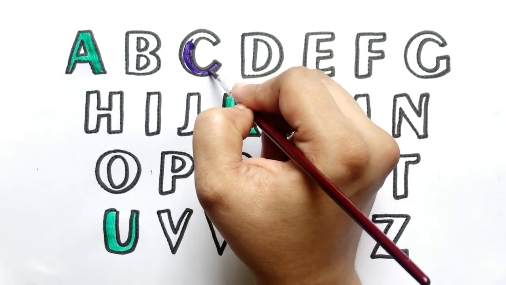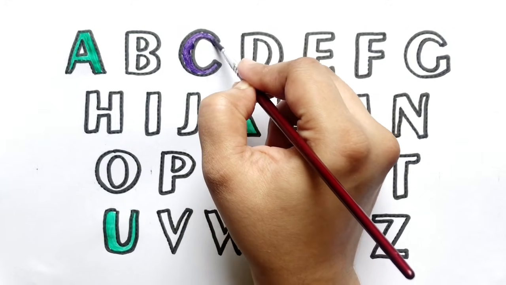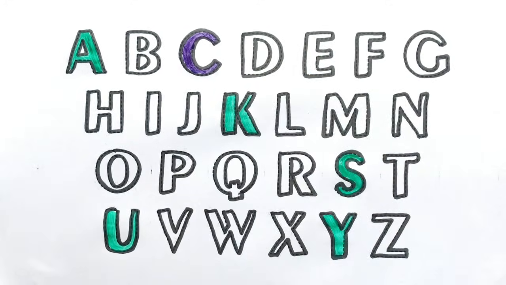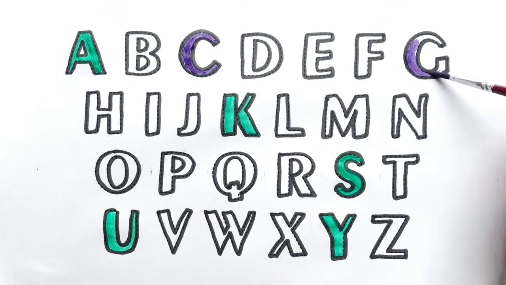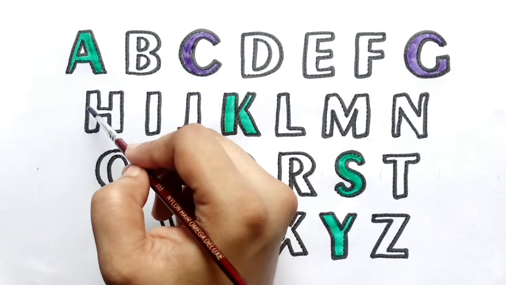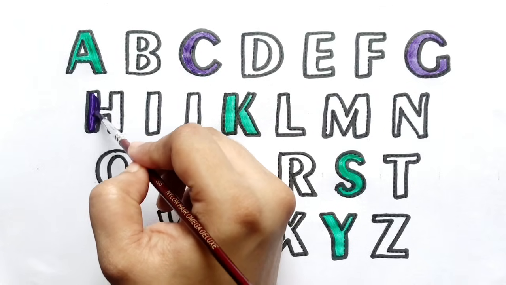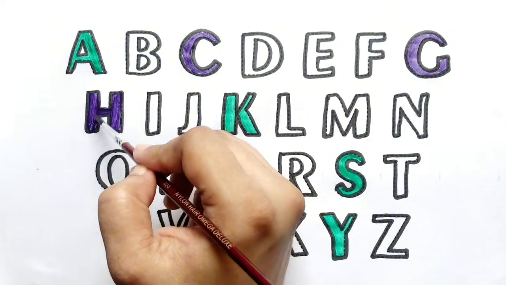Purple color. C for cow. A B C D E F G H I J K G for grapes. L M N O P Q R S T U V W X Y and Z. Now I know my ABCs. H for horse. Next time, won't you sing with me?